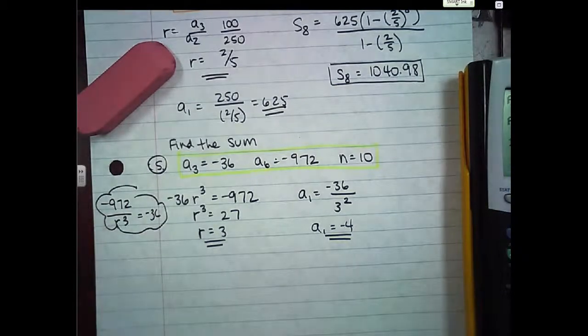Now I'll give you a second to try to find the sum of the 10 terms. Use your formula to find it.